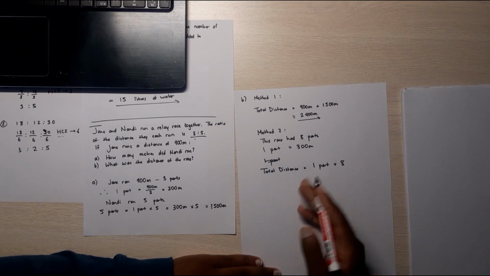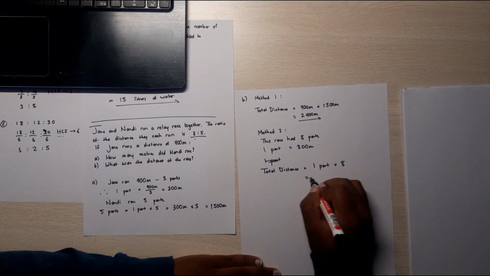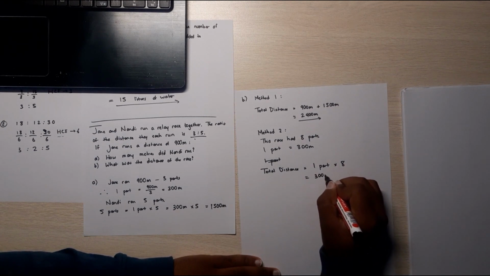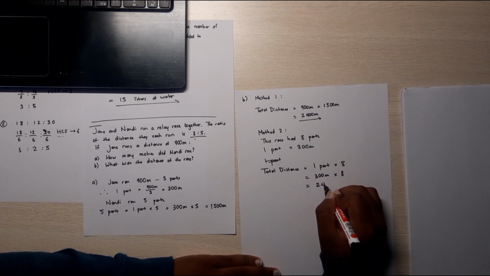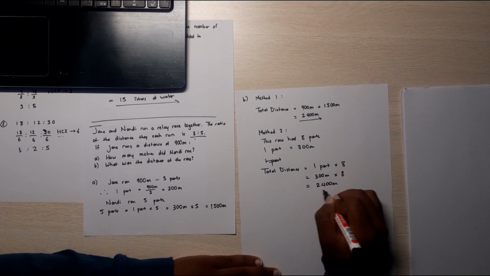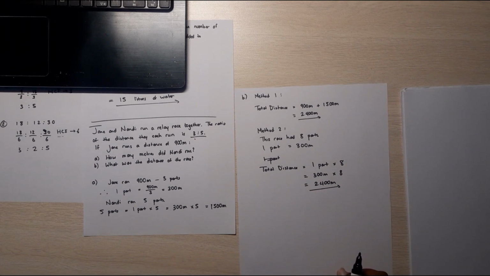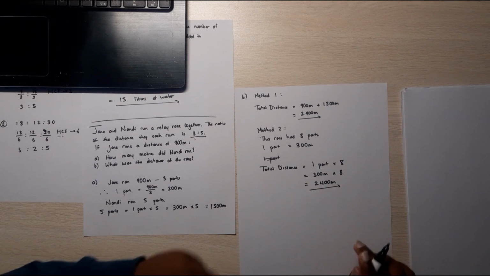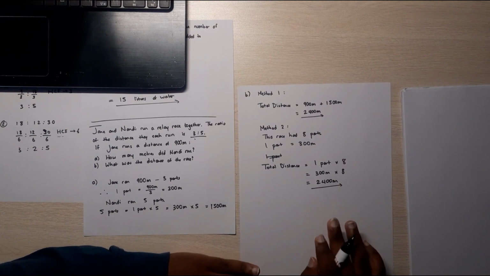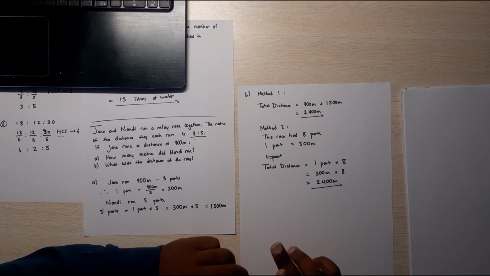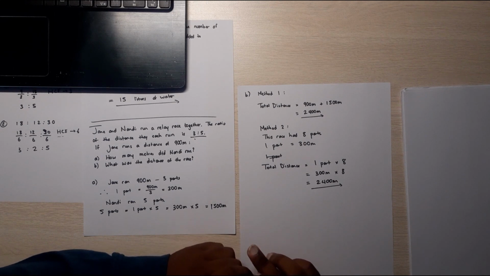So 8 parts, this is 300 meters times 8. Gives us the same answer. I prefer this second method, but do what works for you. We'll look at one more example.